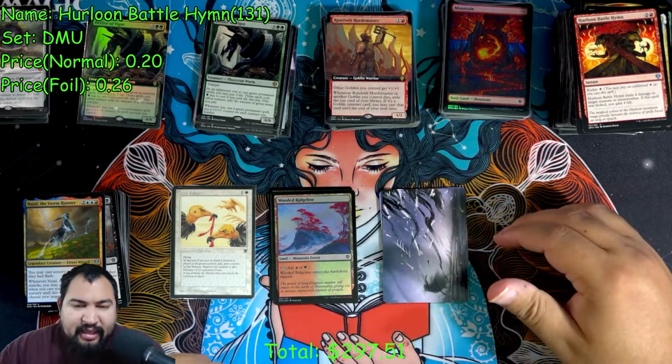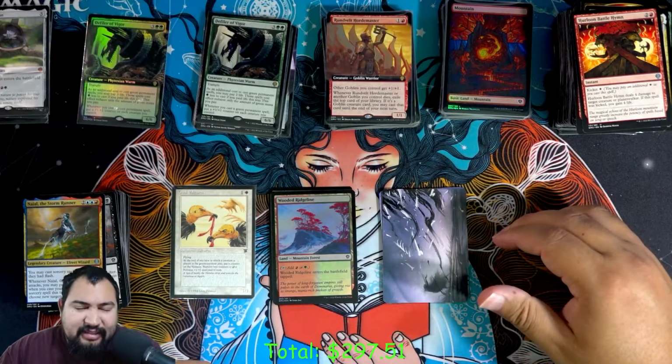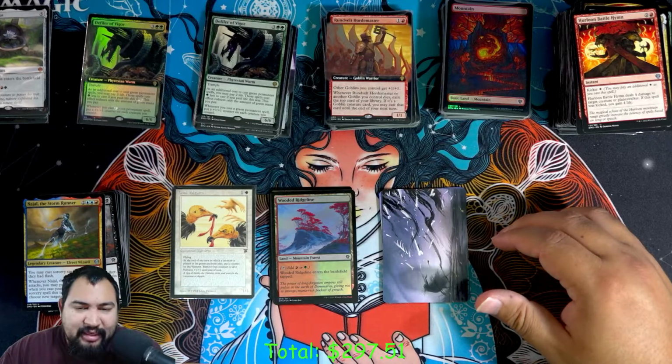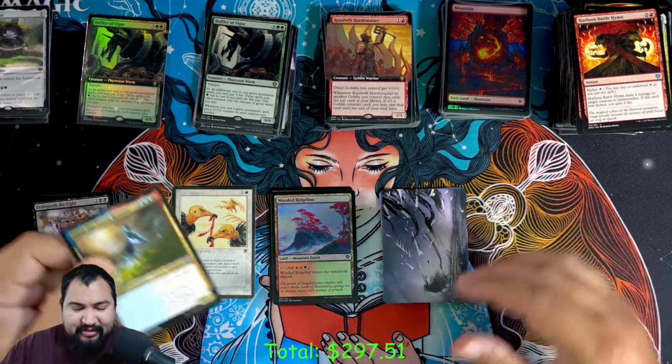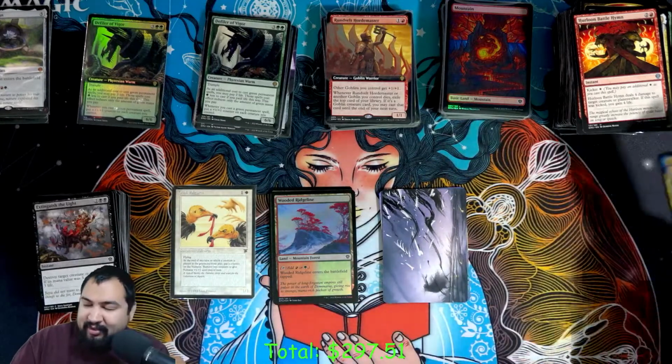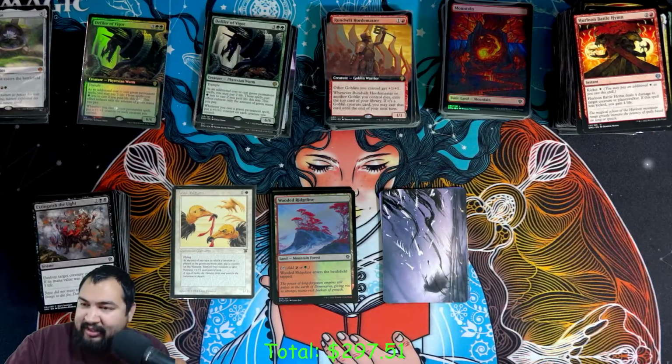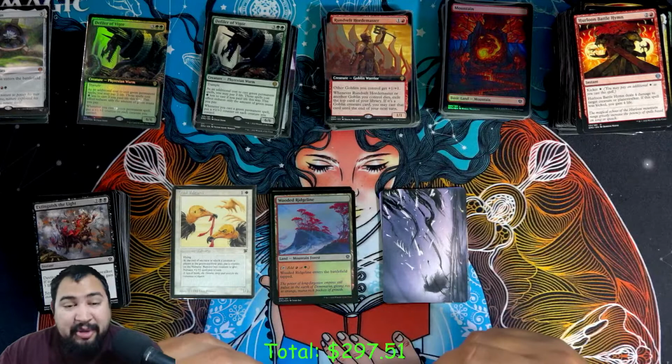So 297. I think realistically you can probably knock at least $30-$40 off of that for how the market is trending down on some of these cards from just opening weekend and whatnot. But not too bad.